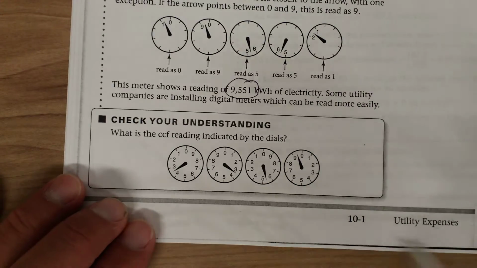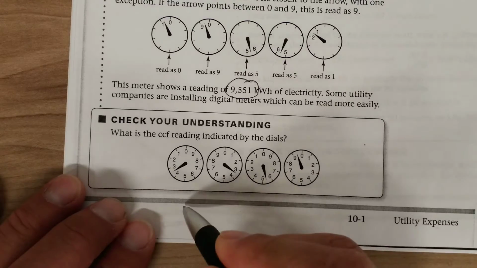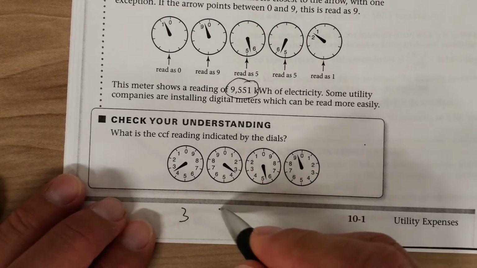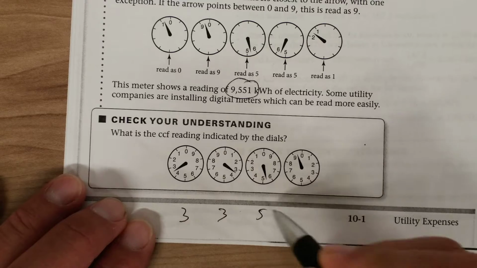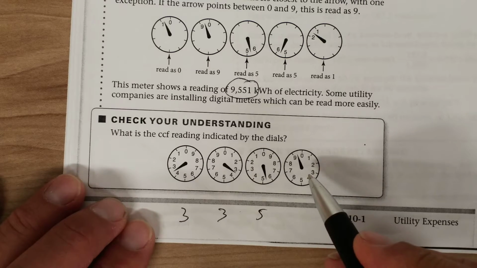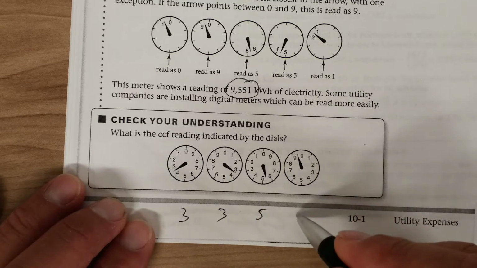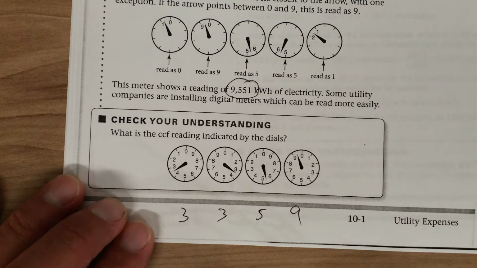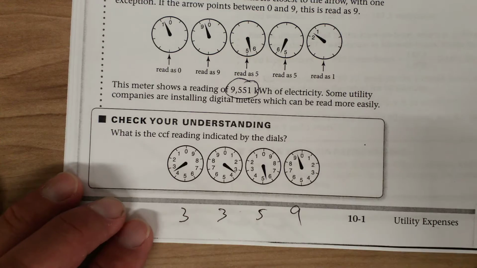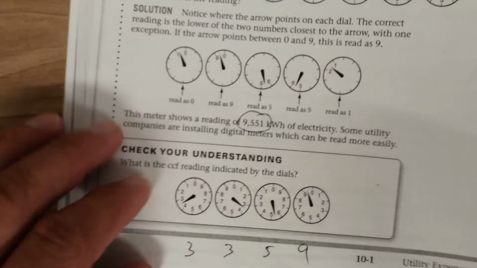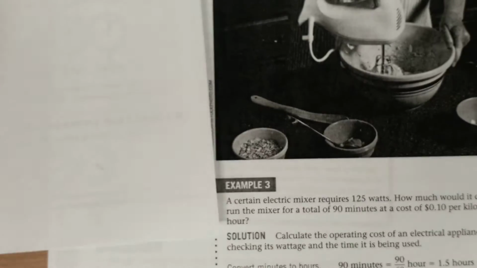What about this one? This would be between 3 and 4, so that's 3. That would be 3. This is between 5 and 6, so that would be 5. This is between 0 and 9, so we use the 9. So 3,359 kilowatt hours.